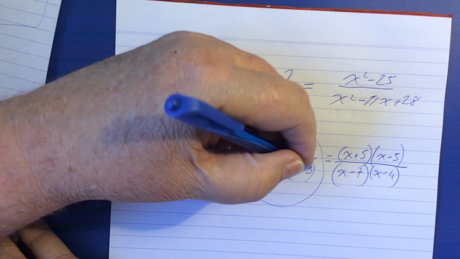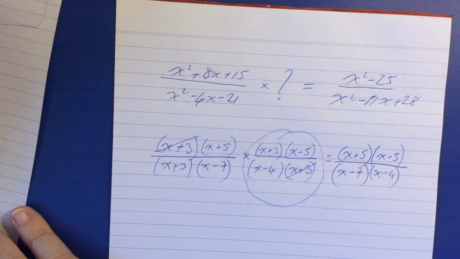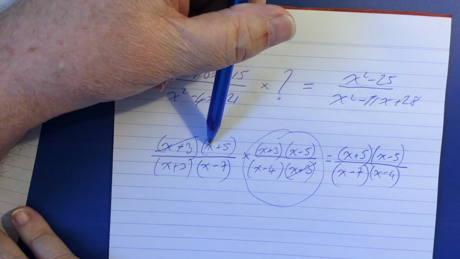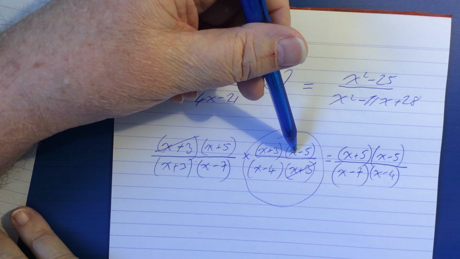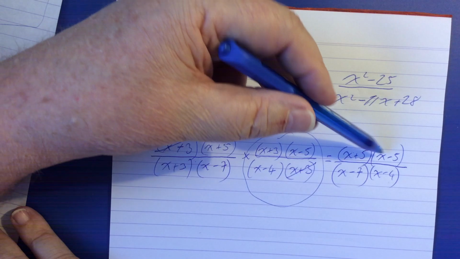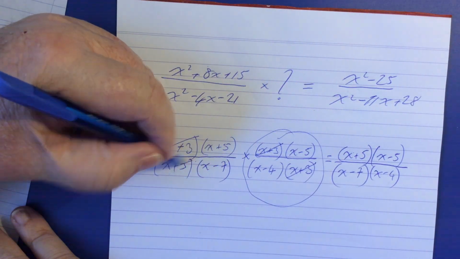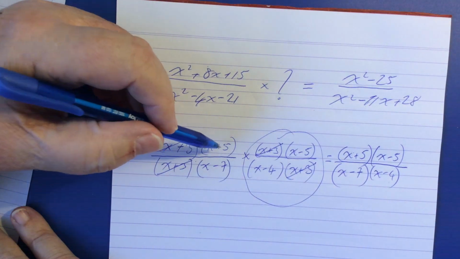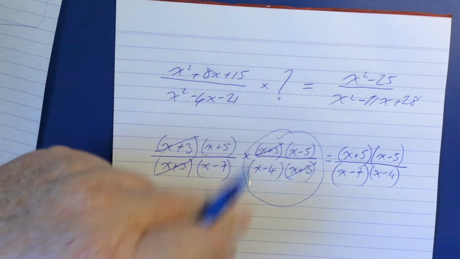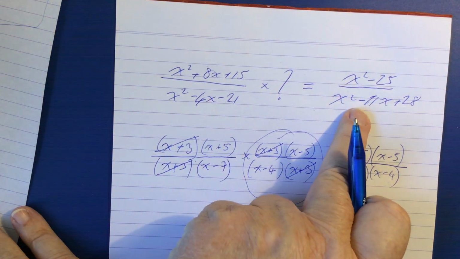So first things first, let's do some cancelling. If I cancel that and that means that on this top row, I've got x plus 5 times x minus 5 times x plus 3. I'm not seeing an x plus 3 here, so what I have to do is I have to cancel that as well. And what I wind up with is x plus 5. Now bear in mind that this whole thing was the answer. All I'm doing now is working it out so that you can see that I get that.